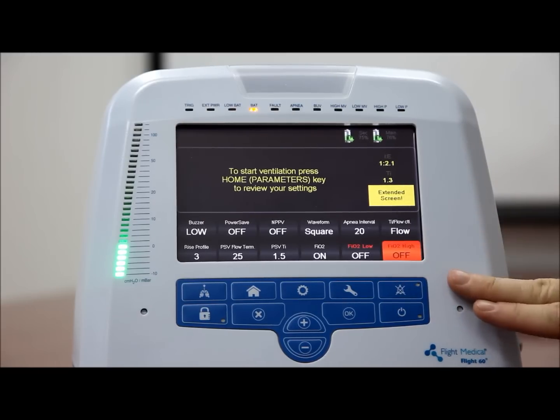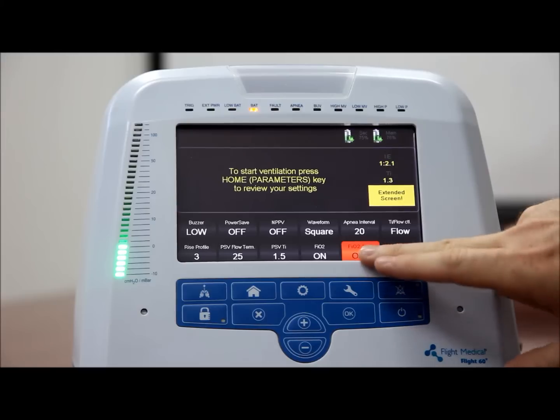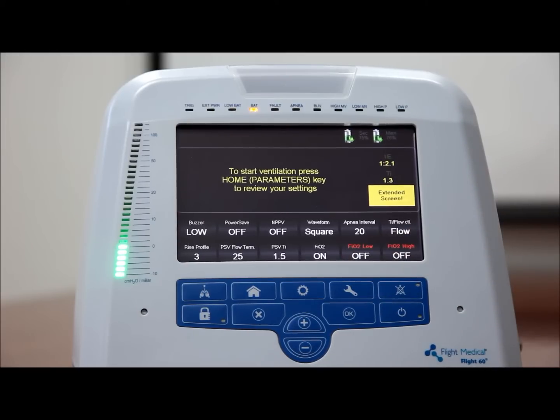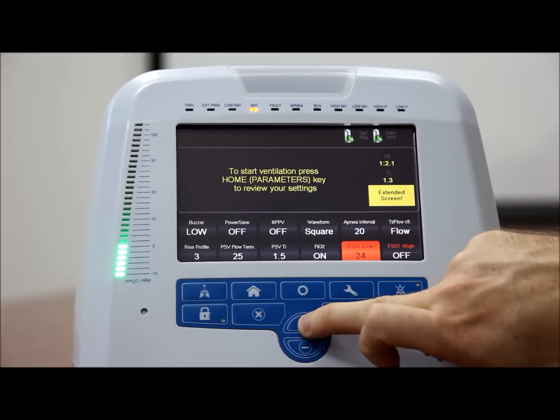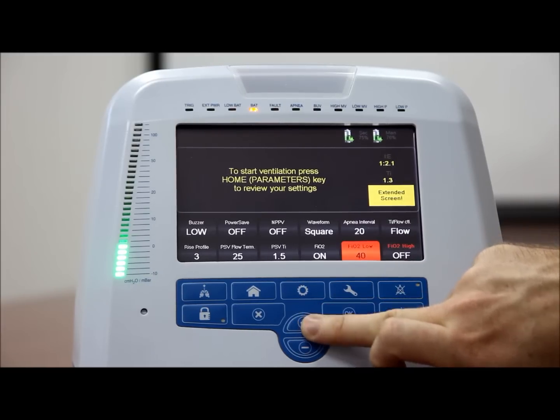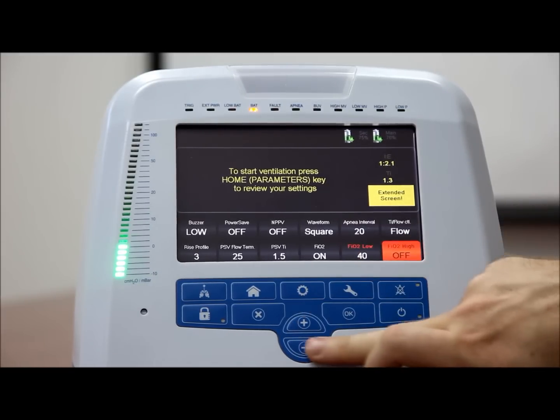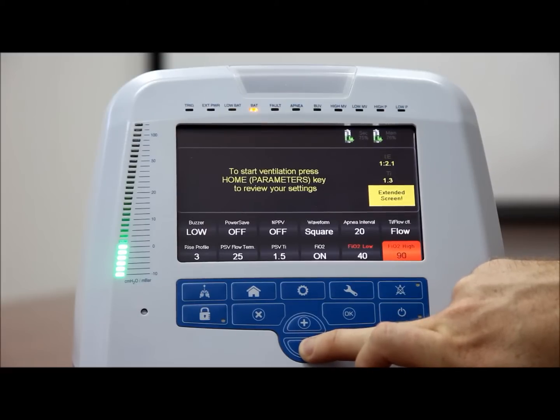High and low levels for the oxygen alarm, FiO2 low and FiO2 high. To define the low level of oxygen that sets off the alarm, on the ventilator front panel, press the extended button. Tap the FiO2 low control button. Press the plus/minus button to increase or decrease the value of the low level of oxygen that will set off the alarm.